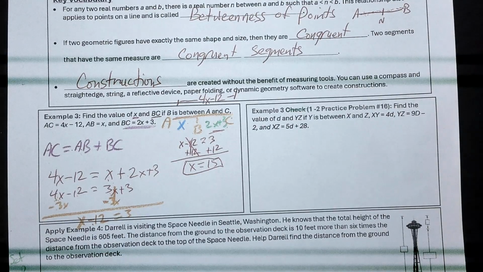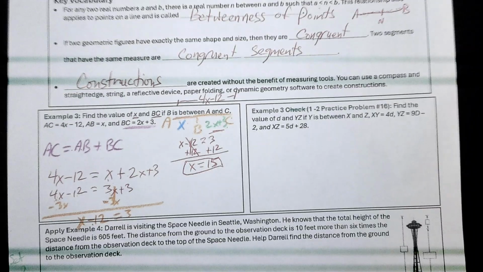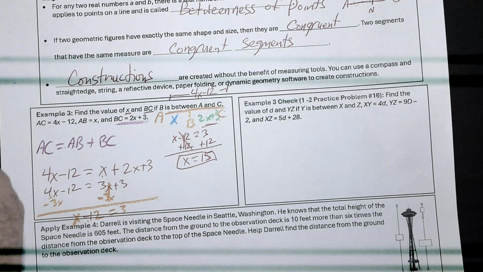Hold on. Come on. Silly camera. Sorry. There. So x equals 15. I apologize. I'm going to talk to the IT guy and get the other camera app going. This is silly. So x equals 15.